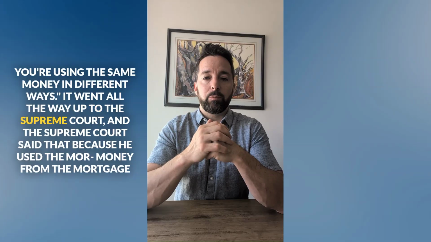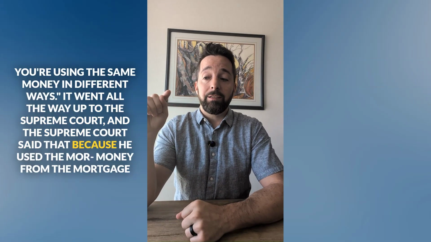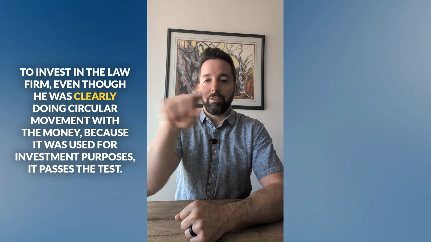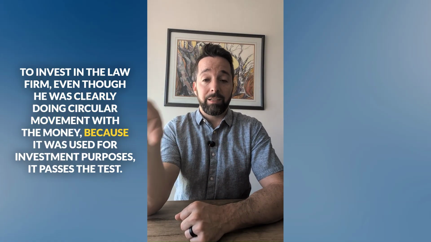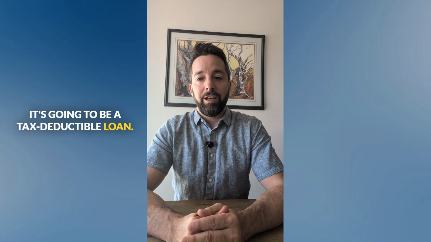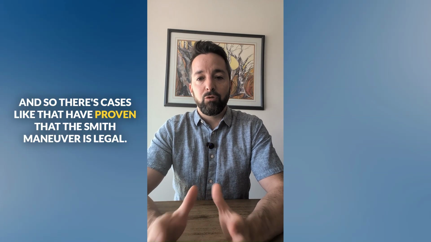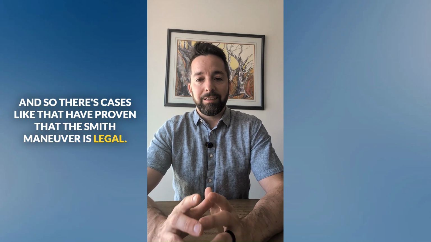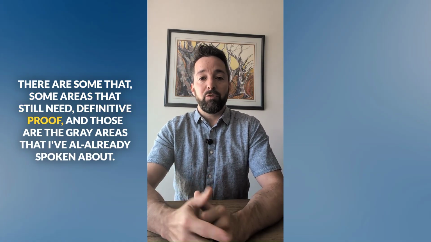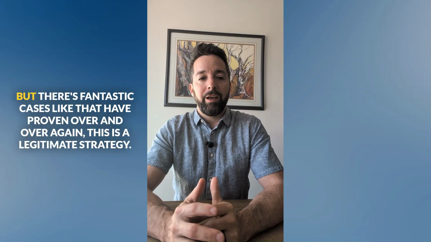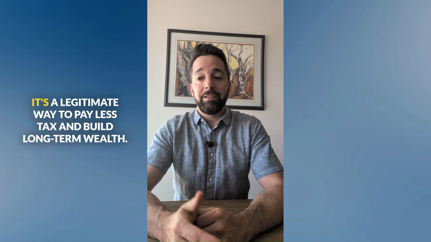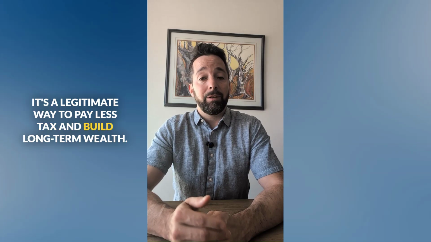It went all the way up to the Supreme Court. And the Supreme Court said that because he used the money from the mortgage to invest in the law firm, even though he was clearly doing a circular movement with the money, because it was used for investment purposes, it passes the test. It's going to be a tax deductible loan. And so there are cases like that that have proven that the Smith Maneuver is legal. There are some areas that still need definitive proof, and those are the gray areas that I've already spoken about. But there are fantastic cases that have proven over and over again this is a legitimate strategy. It's a legitimate way to pay less tax and build long-term wealth.